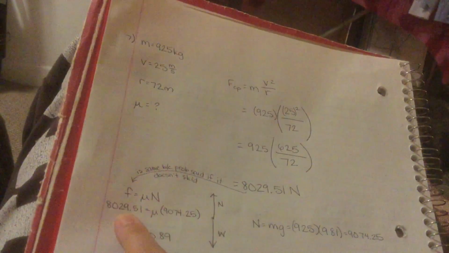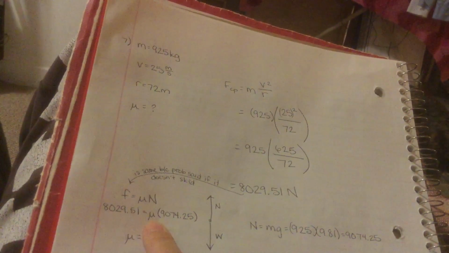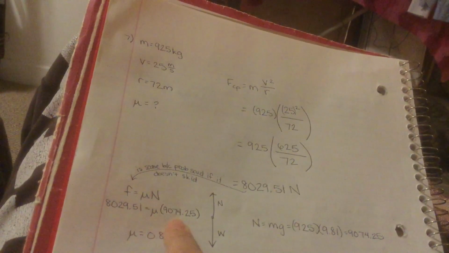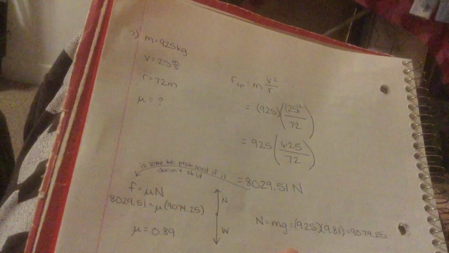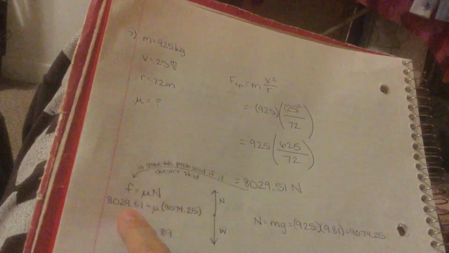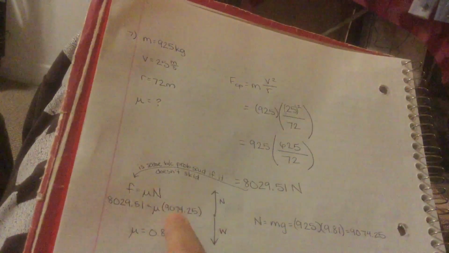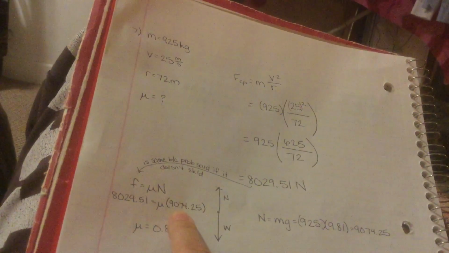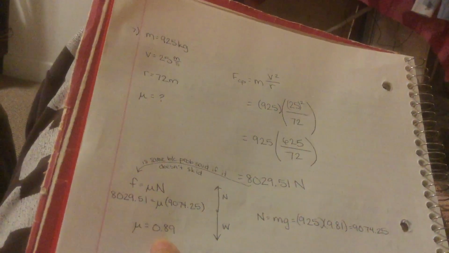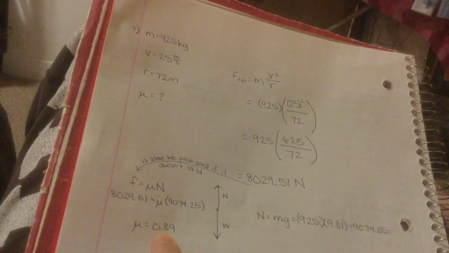So I'm plugging this in here, equals coefficient of friction times the normal force, which was the weight. I divide both sides by this, 9074.25, and then that gives me 0.89. And coefficients of friction don't have units.